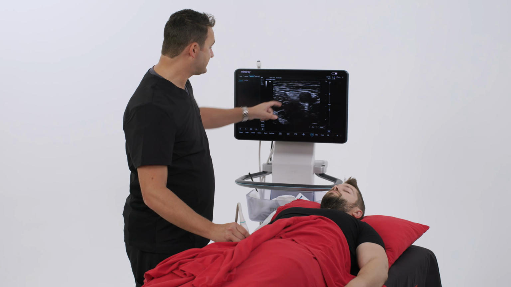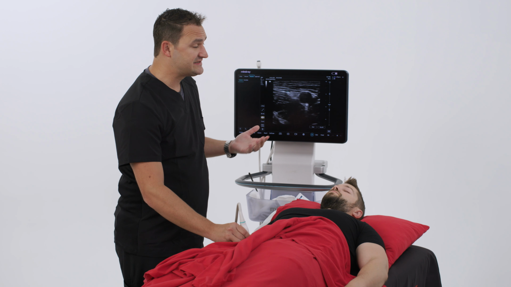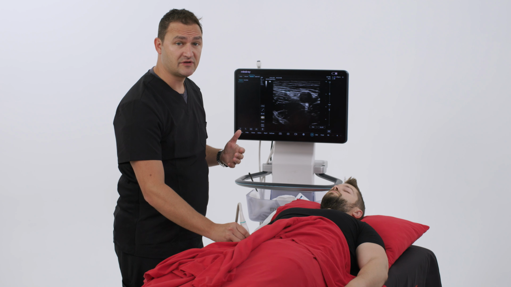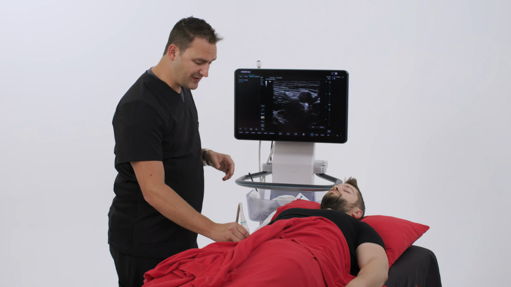You can certainly blast this nerve away with 30 cc's of local anesthetic, but you certainly don't need to. 10 cc's of local anesthetic is plenty enough to get an effective femoral nerve block. Moving on to a fascia iliaca.